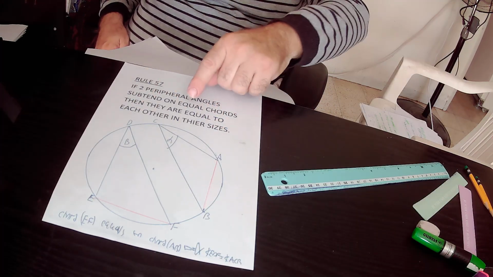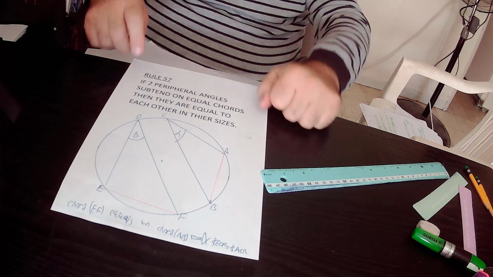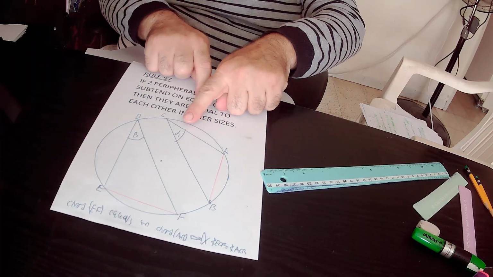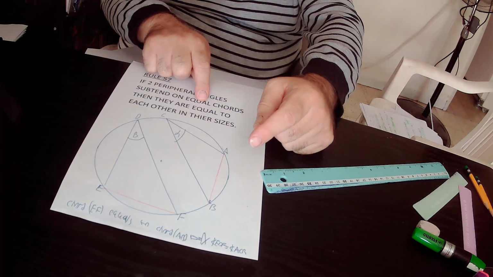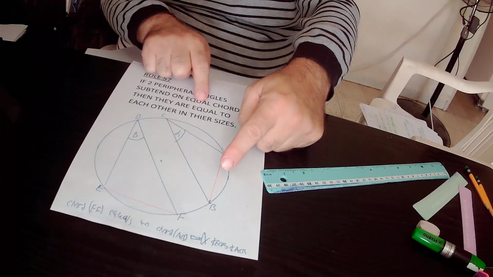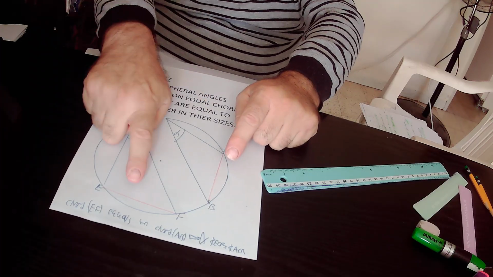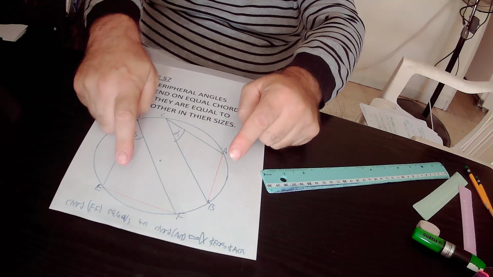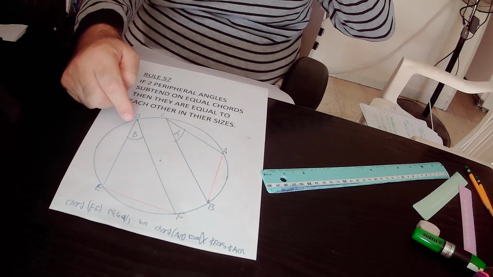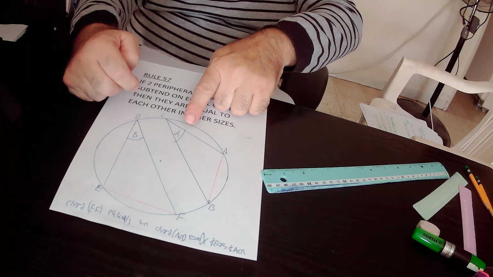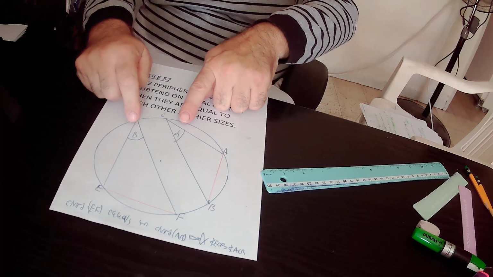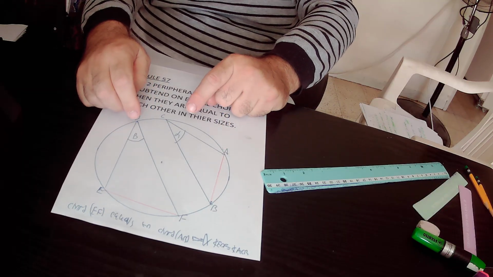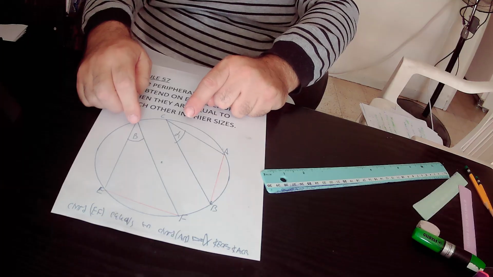In the drawing, this is peripheral angle EDF that subtends on chord EF. Likewise, this is peripheral angle ACB that subtends on this chord AB. We know that chord EF equals chord AB in length, and because those two peripheral angles subtend on equal chords, they must be equal to each other in their sizes. That is to say, peripheral angle EDF equals peripheral angle BCA, or alpha equals beta.